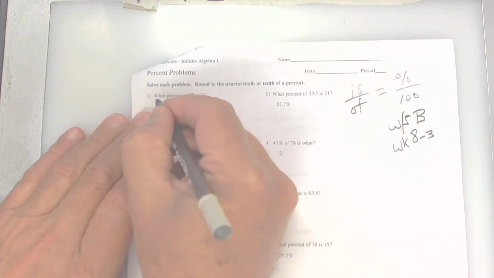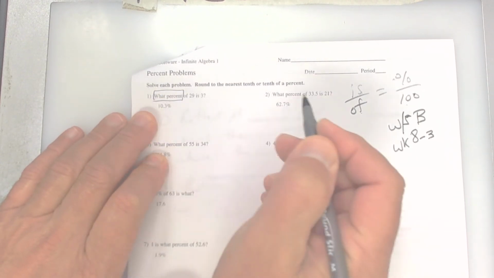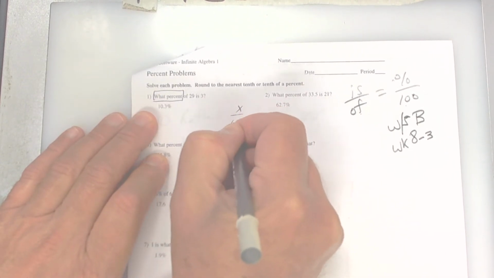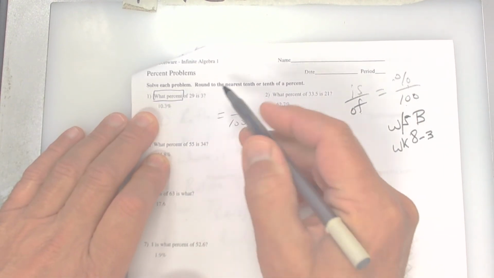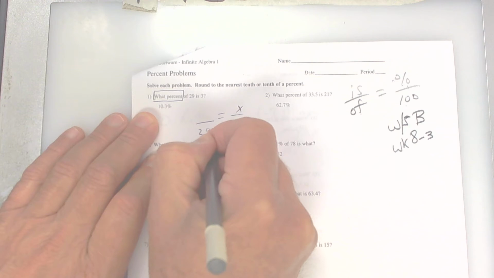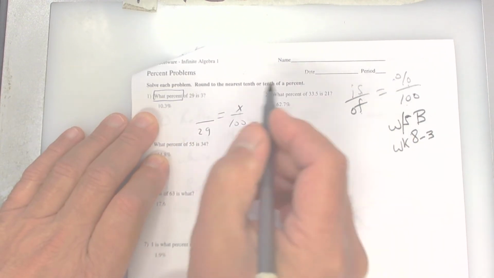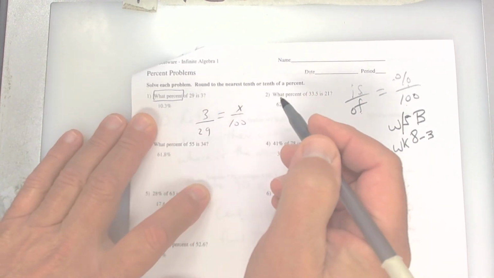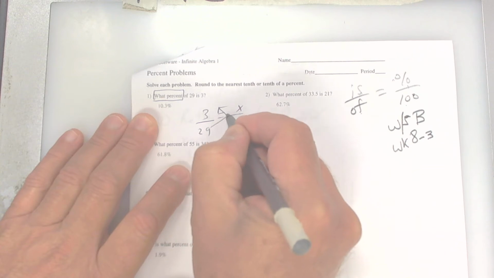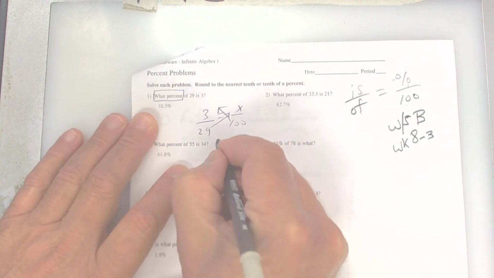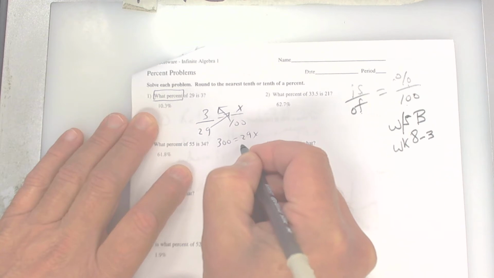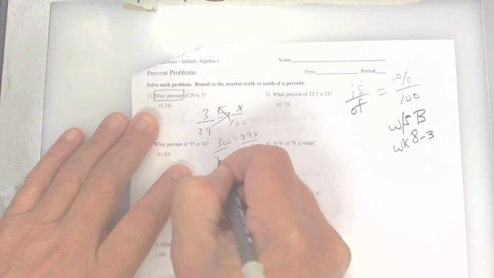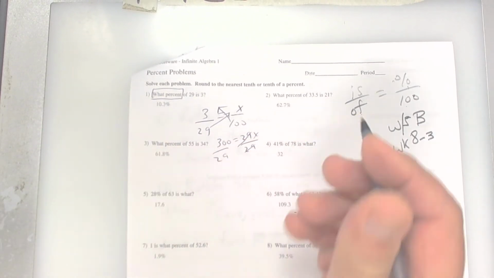So here it says what percent? So you're looking for the percent. So put x over 100, because we don't know the percent. Of is 29, that goes down here. And the is 3, so that goes up here. You cross multiply and divide, and you get your answer. So you get 300 is equal to 29x, and then you divide by 29, and you're going to get your answer.